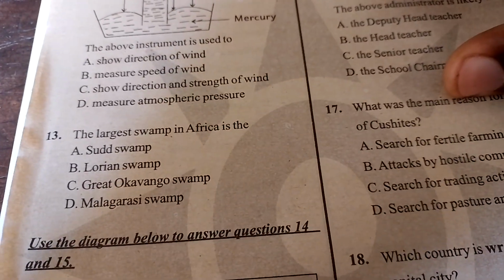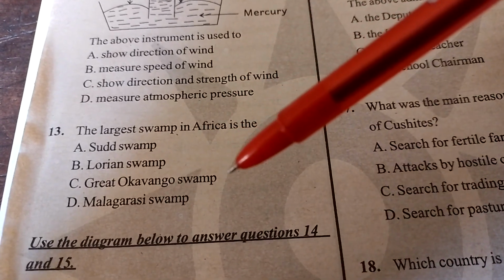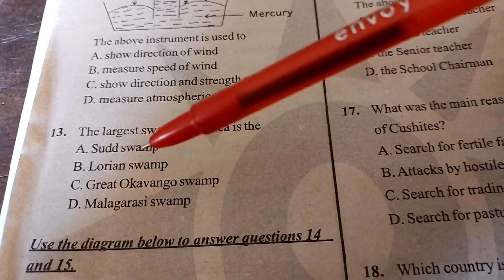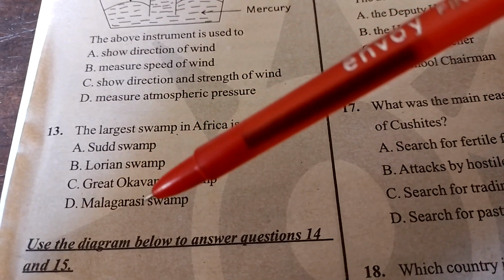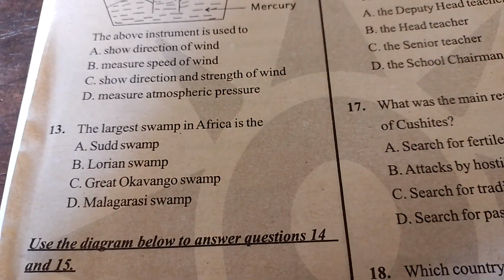Question number 13: the largest swamp in Africa is the Great Okavango in Botswana. The Sudd is found in Sudan. We have Lorian in Kenya and the Maragras in Tanzania. So the Great Okavango in Botswana is the largest swamp that we have.